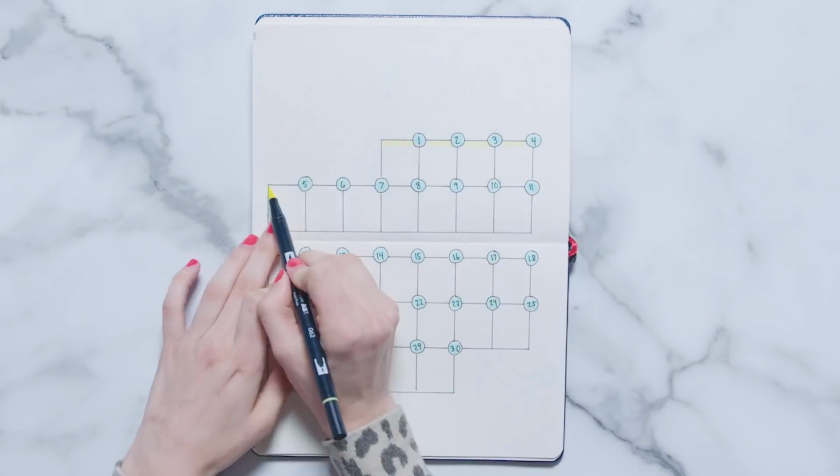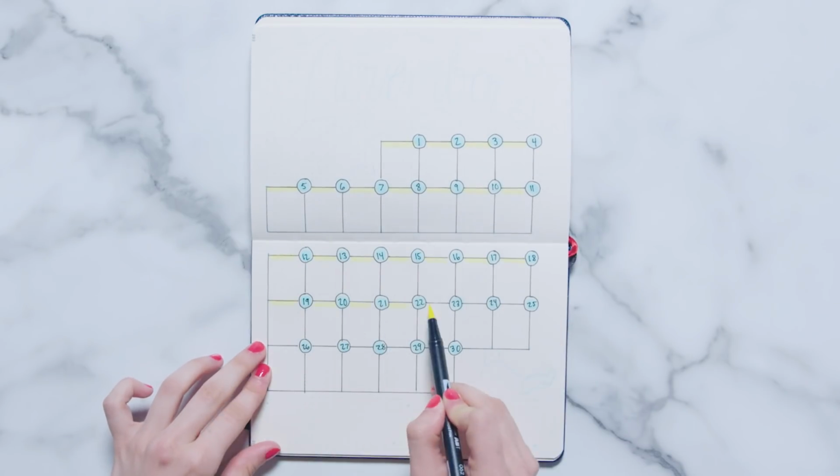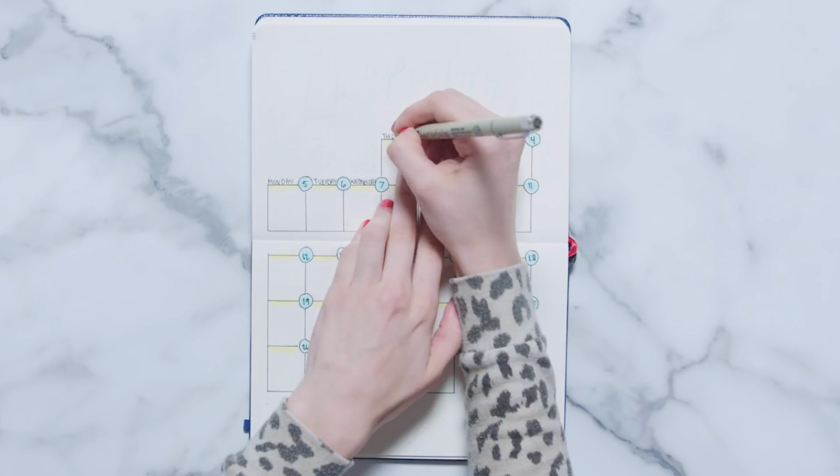I highlighted the top of each box with the same yellow marker as I used on the opener and wrote the day of the week above each column.